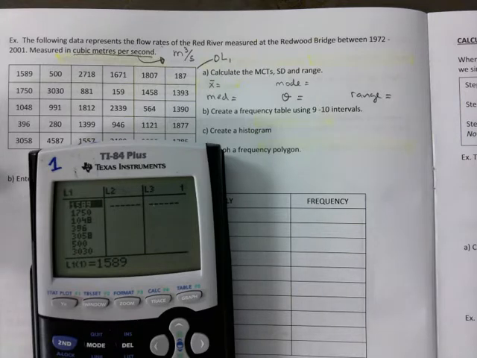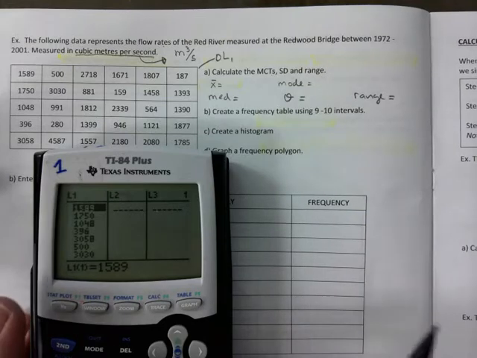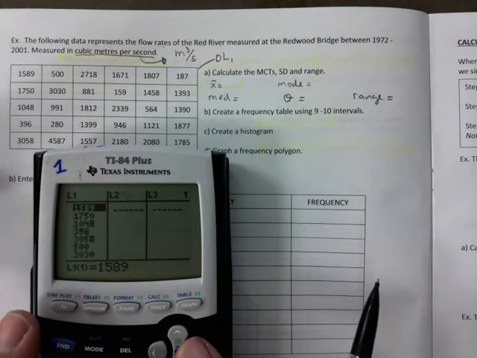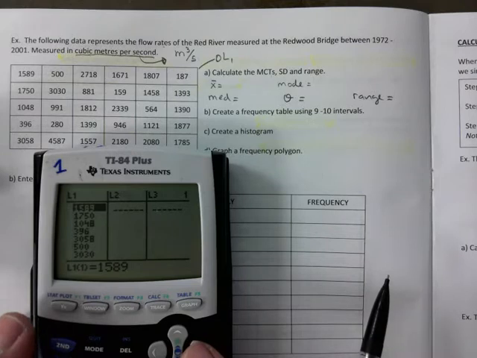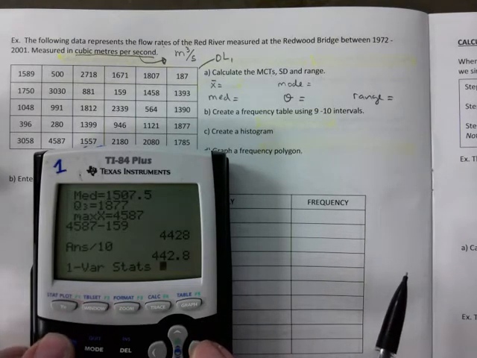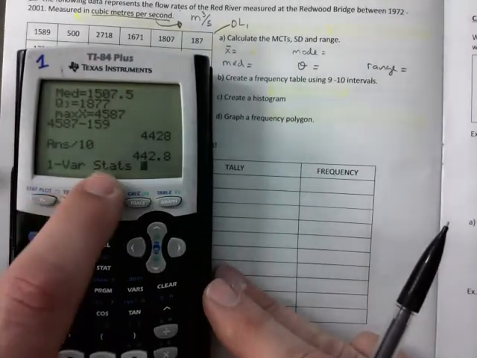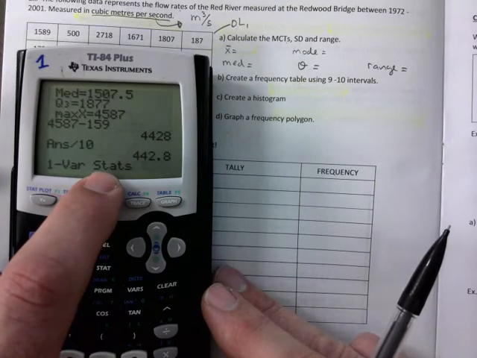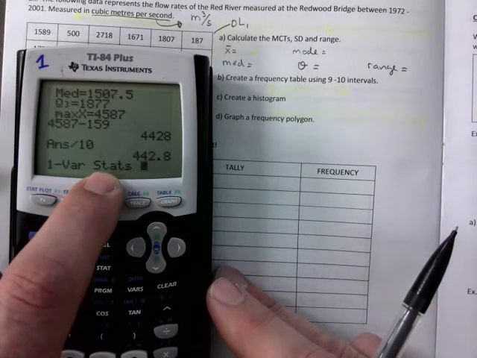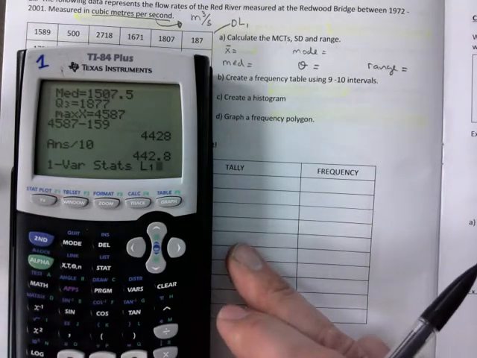Okay, good. I don't know where you're at, but I'm going to run my calculations here. Maybe a fun fact, if you don't feed one variable stats anything, by default, it's going to take L1. But I just like to always make sure I remember to feed it something.